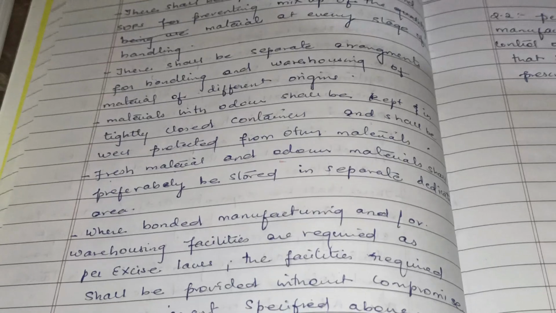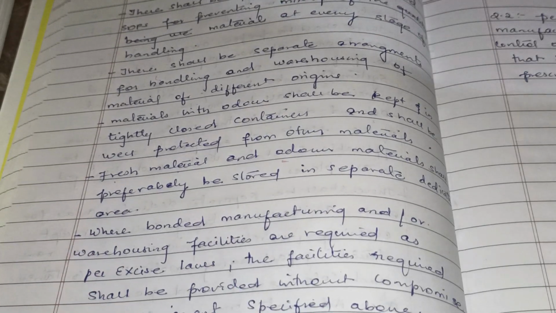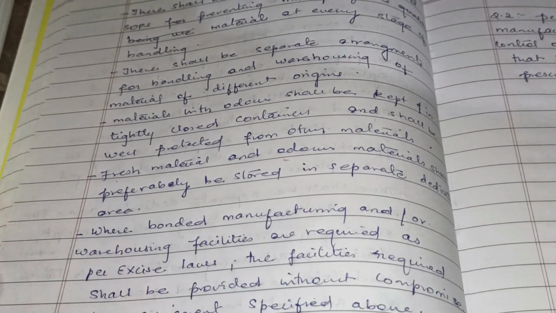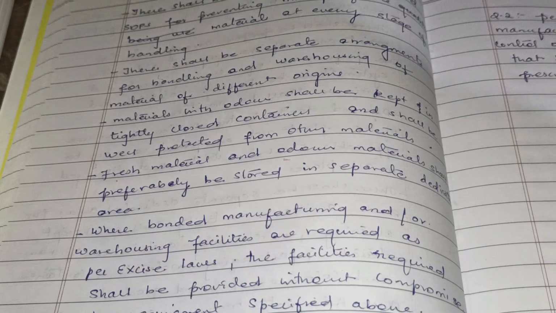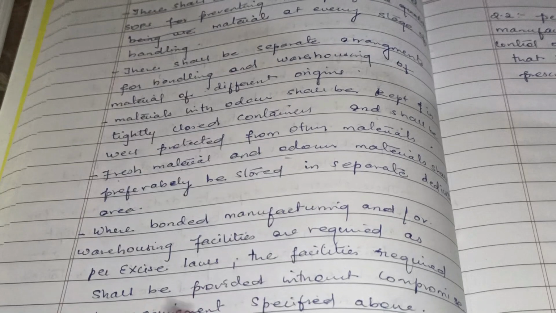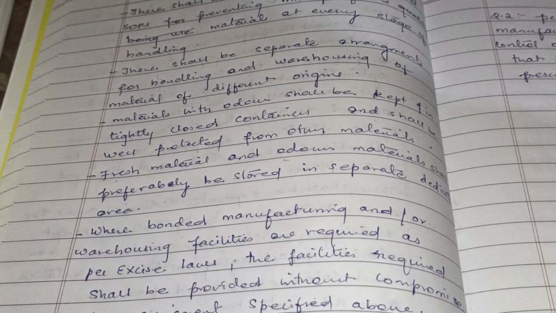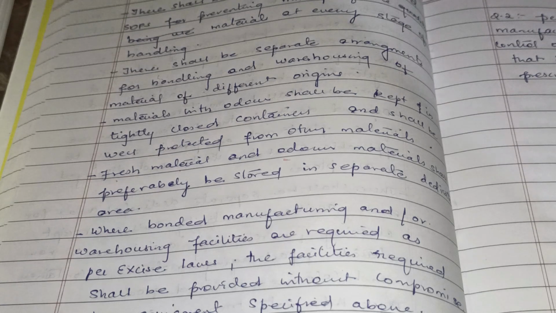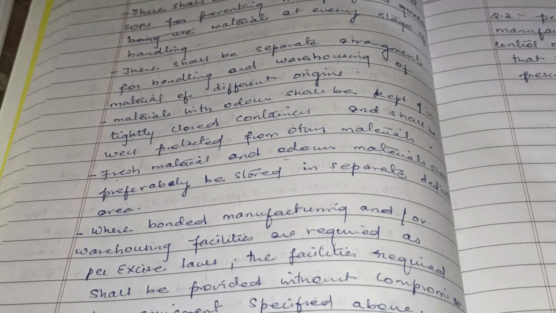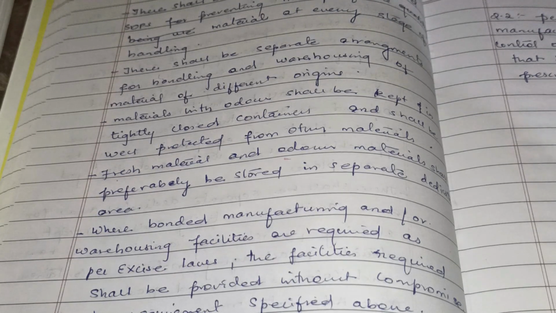Okay, where bonded manufacturing and warehousing facilities are required as per excise laws, the facilities required shall be provided without compromising on the requirements specified above. Means the manufacturing and warehousing facilities, whatever is required, should be provided.